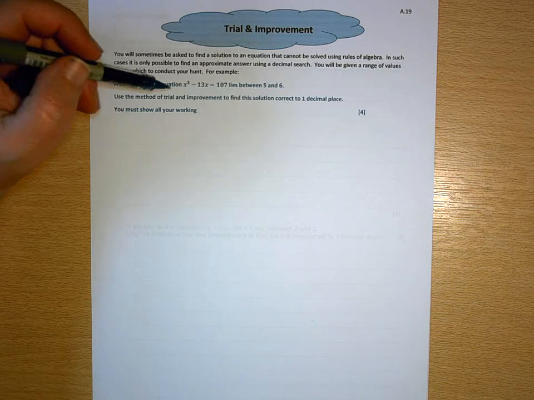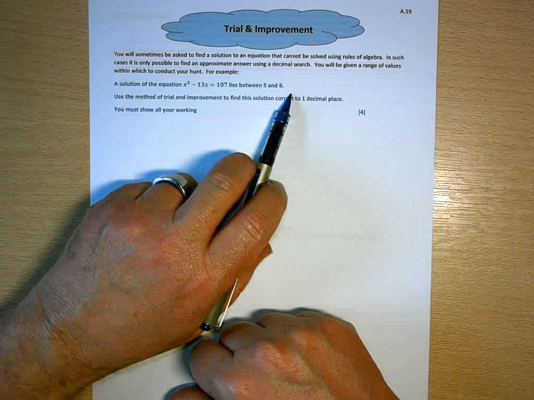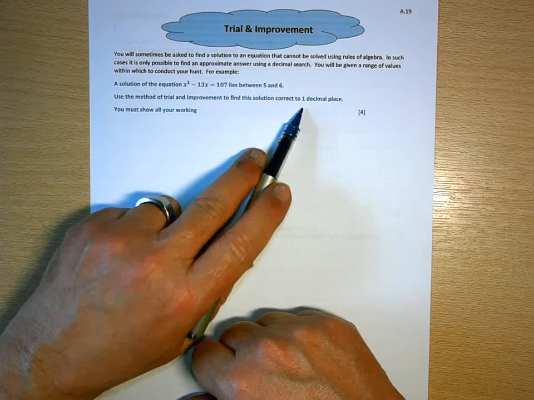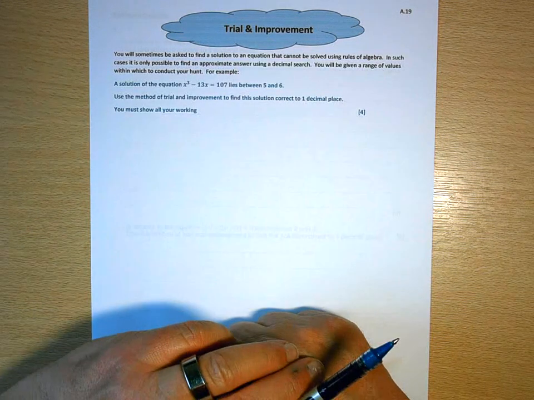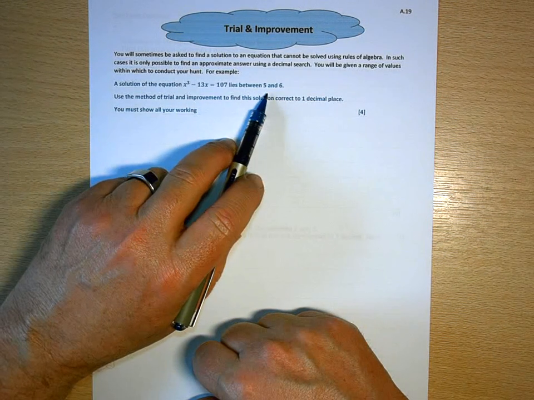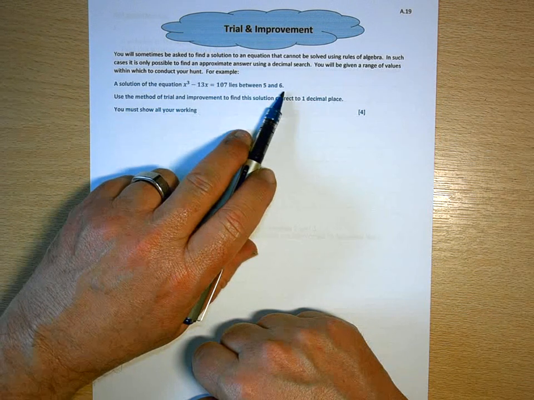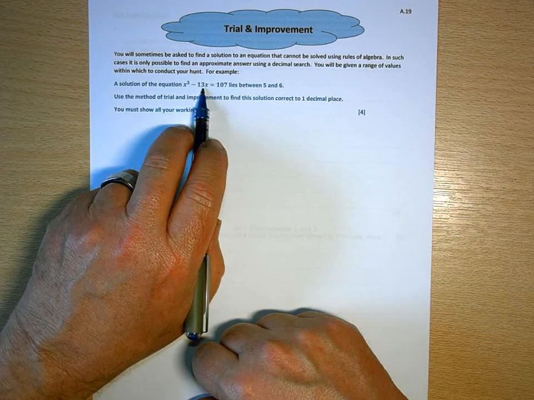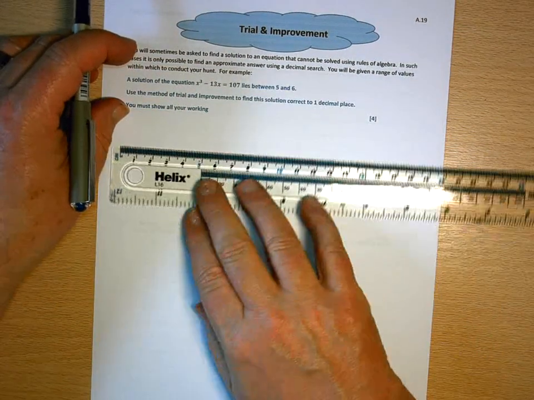The solution of the equation x cubed minus 13x equals 107 lies between 5 and 6. Use the method of trial and improvement to find this solution correct to one decimal place. So there's no algebra we can use here. We have to use this trial and improvement method. You must show all your work. So what we are looking for is the value to one decimal place that's between 5 and 6, which is going to make x cubed minus 13x close to 107.